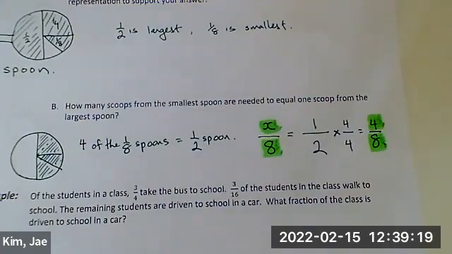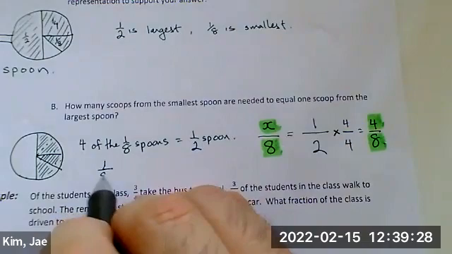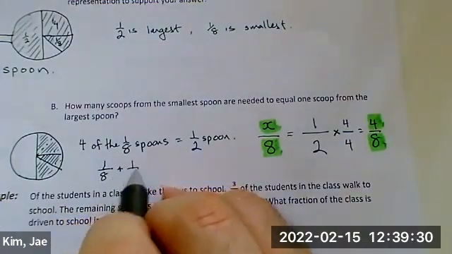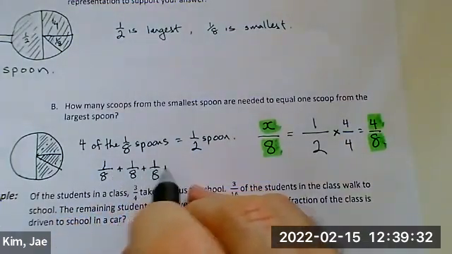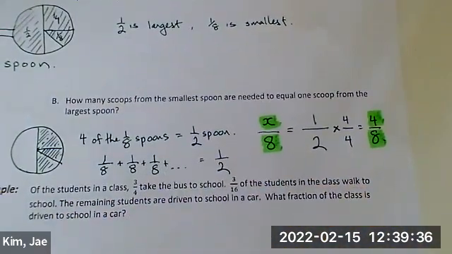Right? There's a lot of different ways you can talk about this. If you don't like that, you can also talk about it as, okay, if I have 1/8, how many of these do I need to add to get to 1/2? You can do that way.